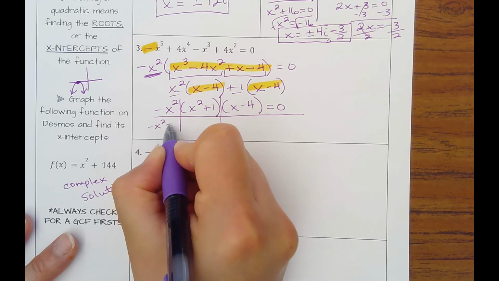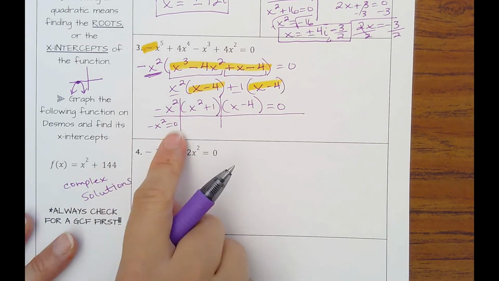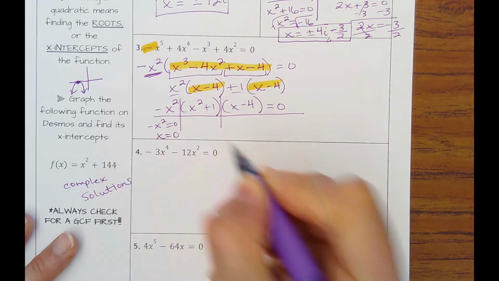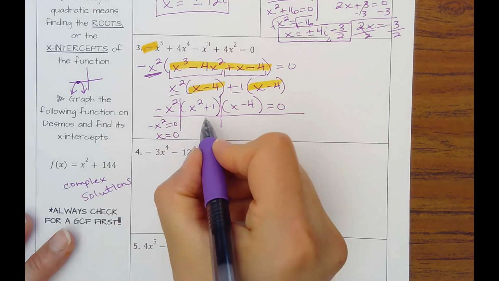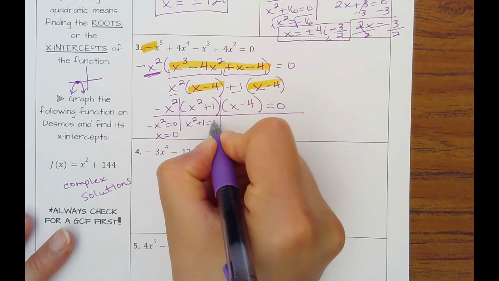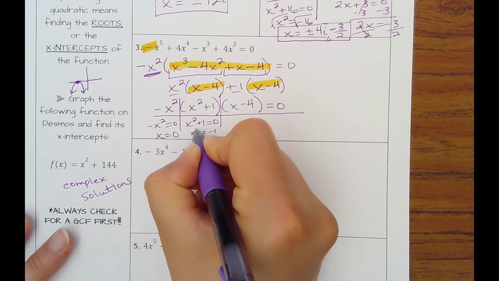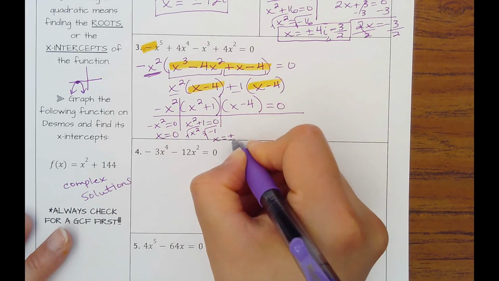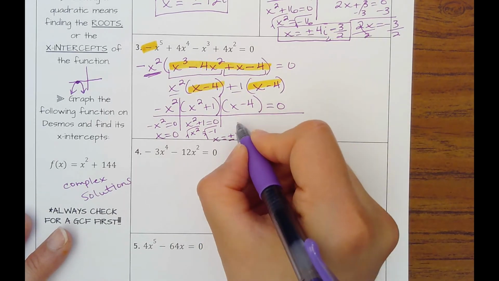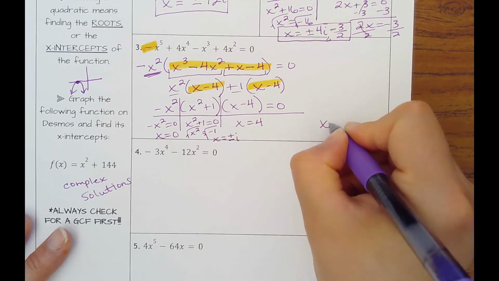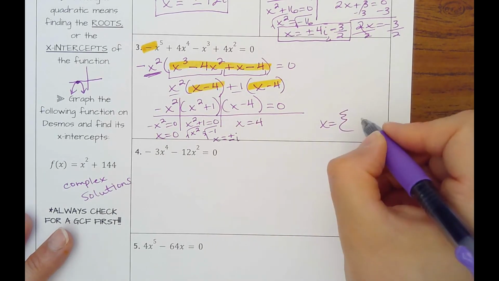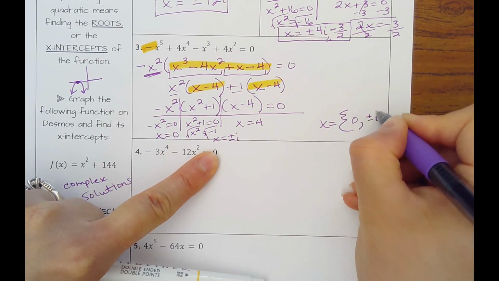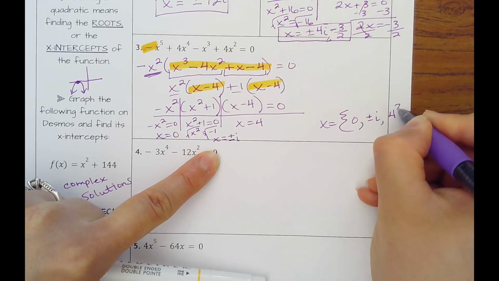Negative x squared equals 0. I could divide by negative 1. I could square root 0. That's just going to be 0. And there's no such thing as plus or minus 0, so it's just 0. This one, subtract 1, square root, that gets plus or minus i. And then this one's easy, this one just gets 4. So my solutions would be, and I don't care about the order, 0, plus or minus i, and 4.